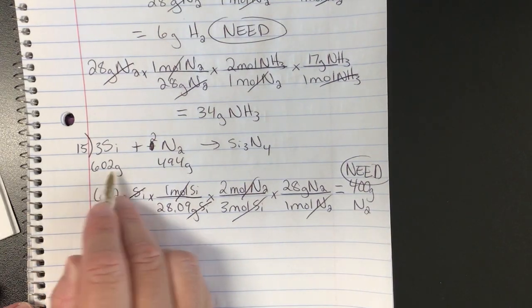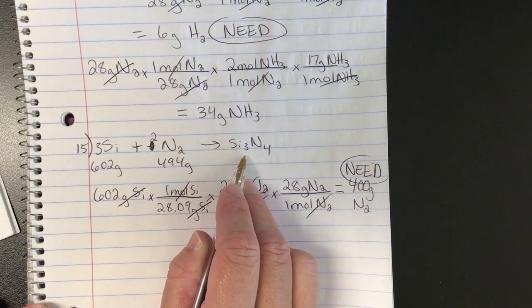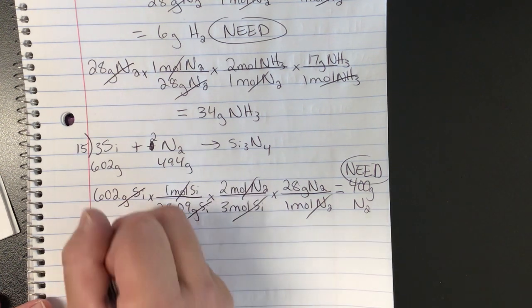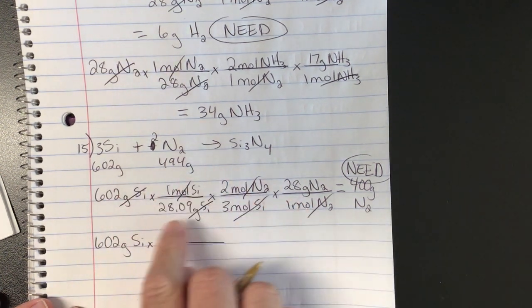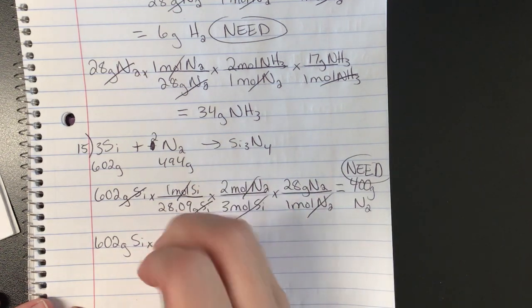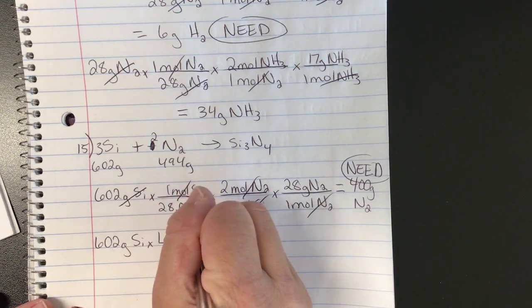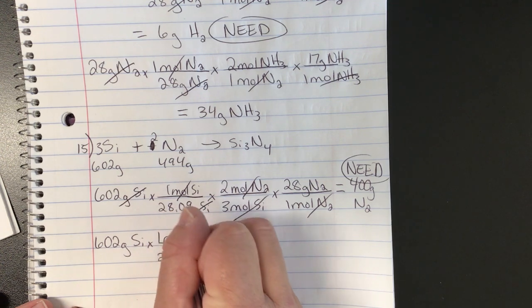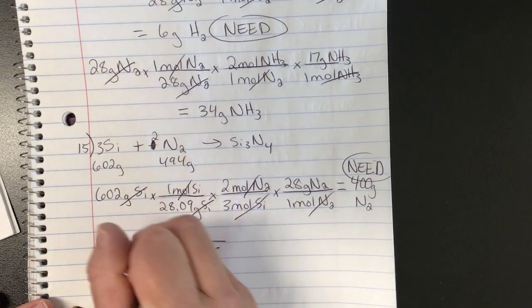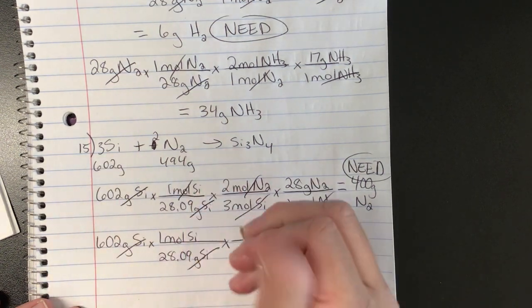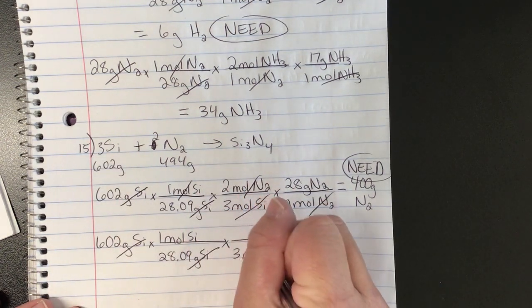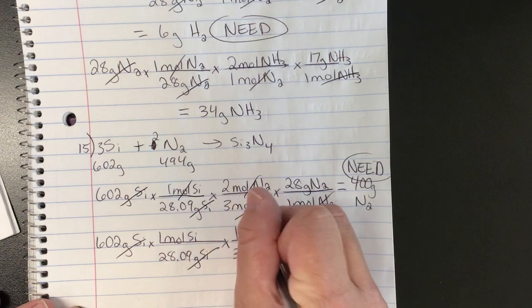So now I'm going to go from silicon to our product to figure out how much was produced. So we need to start with 602 grams. I'm going to do a mole ratio, but I've got to get the moles first. So 1 mole silicon, 28.09 grams. Grams cancel. Now I can do my mole ratio. It's a 3 to 1, so 3 moles to 1 mole.